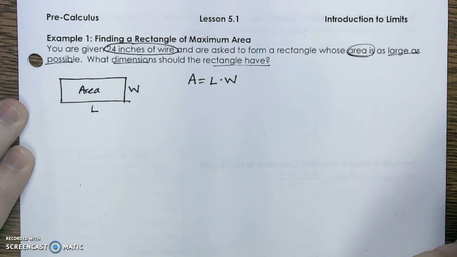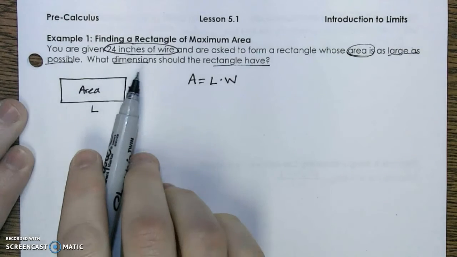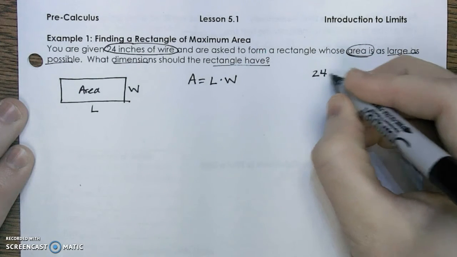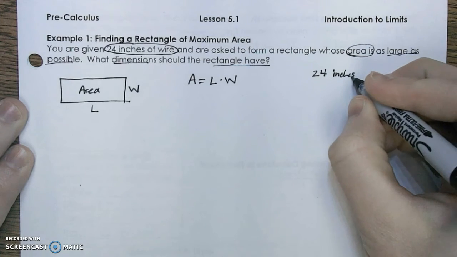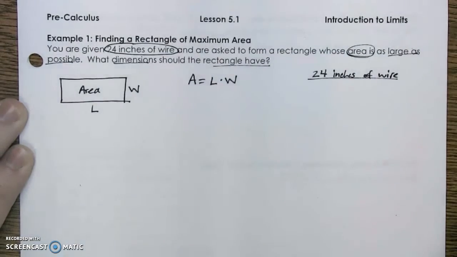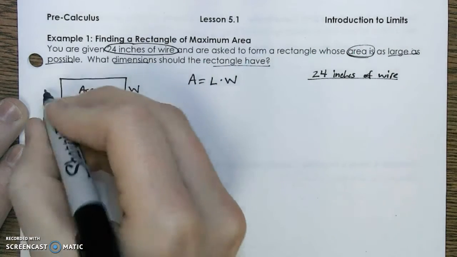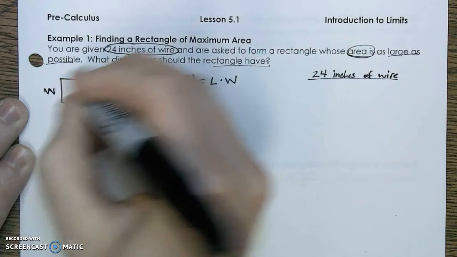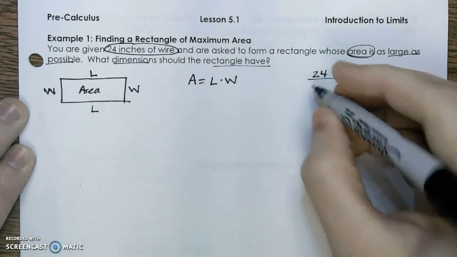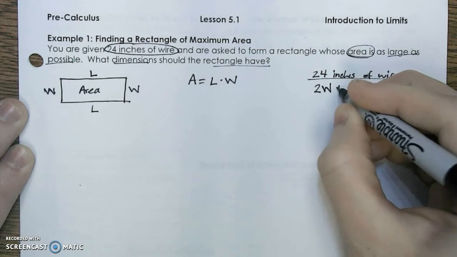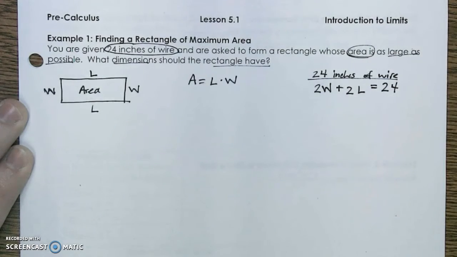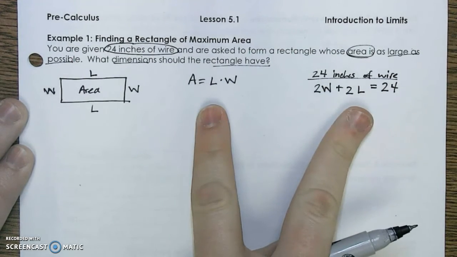Now we're also given that there's 24 inches of wire. So 24 inches of wire tells me the perimeter, so that's how much we have around. If we think about what these sides are, we've got two widths and two lengths. Two of the widths plus two of the lengths should add up to 24 inches of wire. So this is what we're given.